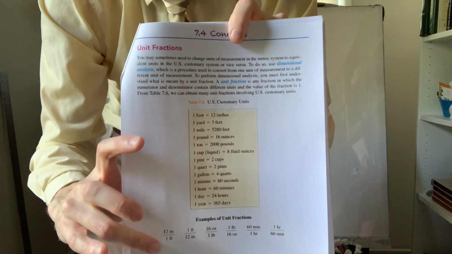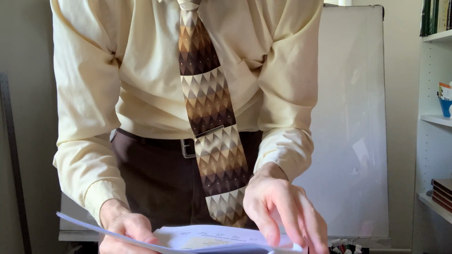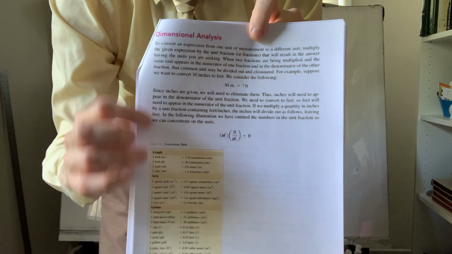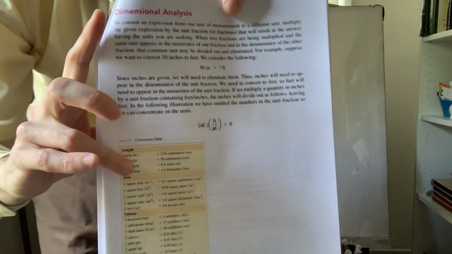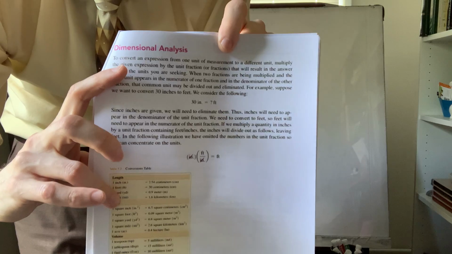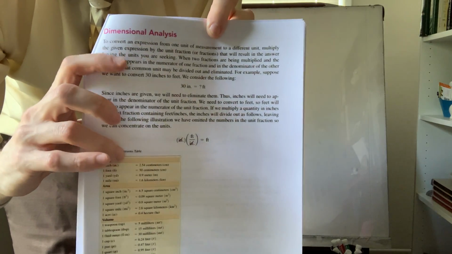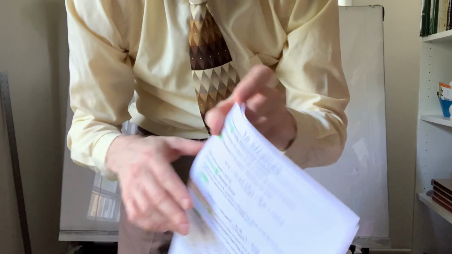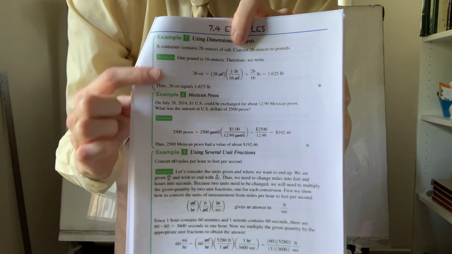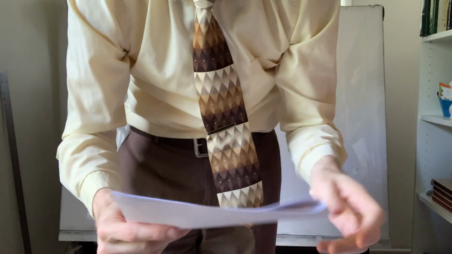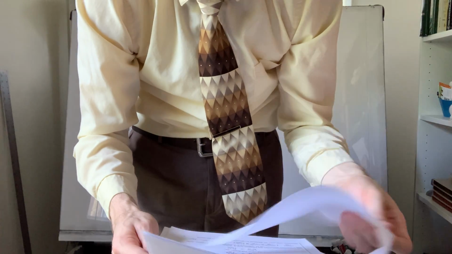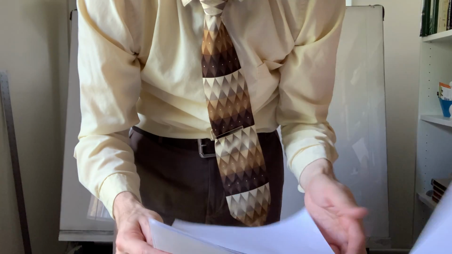If you just want to read these 2 pages, I stole these from the book and I just made them into a PDF. You'll probably be ahead of the game, all right? As long as you are familiar with this material. And then there are the actual examples with the work. All right, so you can look at that independently if you'd like. Okay. And I think that is good.